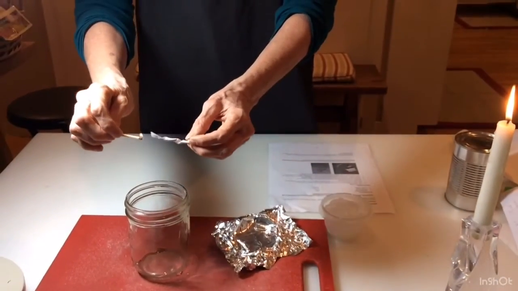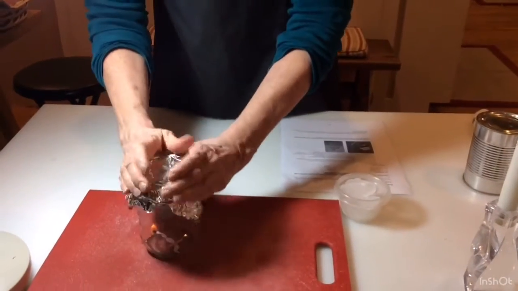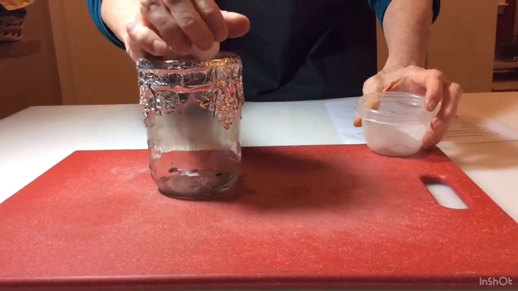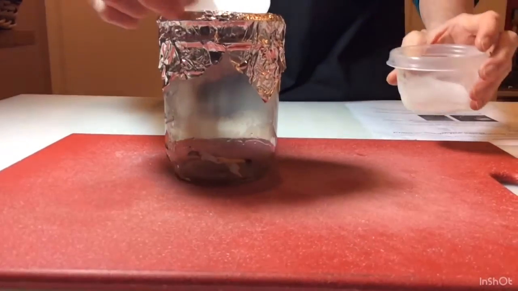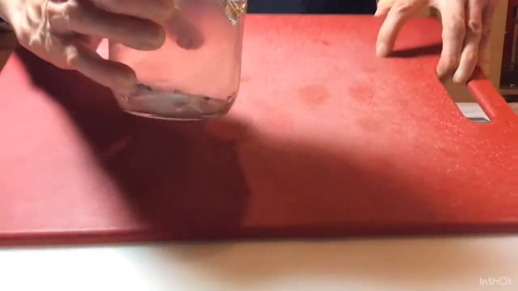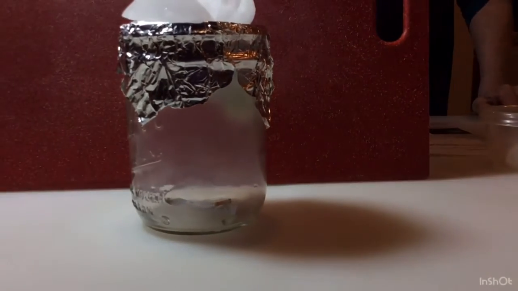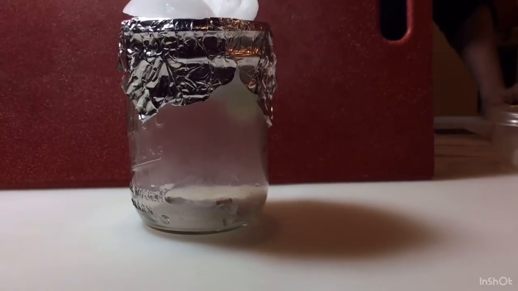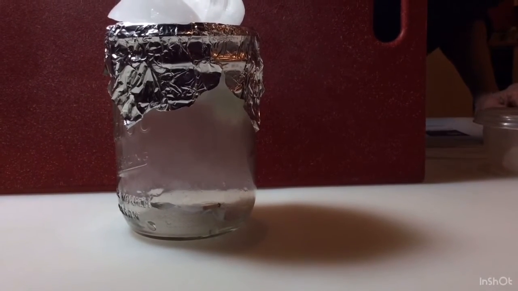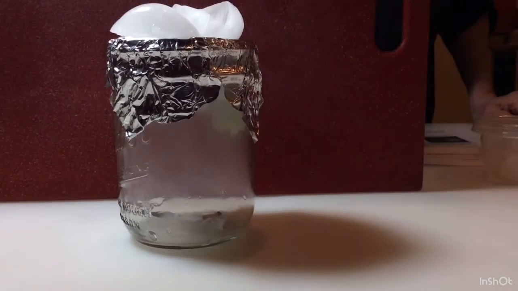Okay. Light them both. Drop it in. Cover it nice and tight. And put the ice on top. And I'm going to put this red background behind it so you can see what is happening inside. Do you see how it's becoming smokier in there? That is an example of homemade smog. Humidity and smoke together.